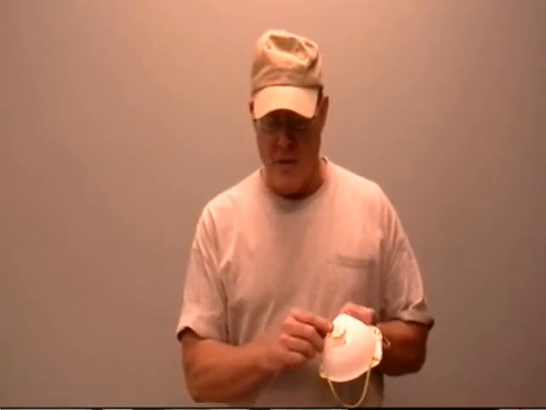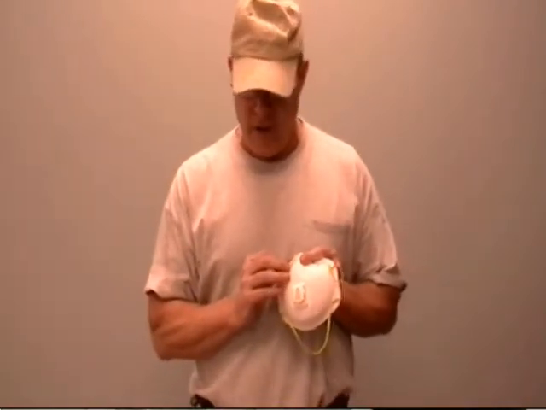So what we can make available to temporary workers and contract employees is what's called a filtering face piece, also known as a dust mask. Now, these dust masks have on them, if you'll read the small print, an N95. Now, the 95 is important because it means this mask will filter and catch 95% of airborne powders or particles that are 10 microns across or smaller.